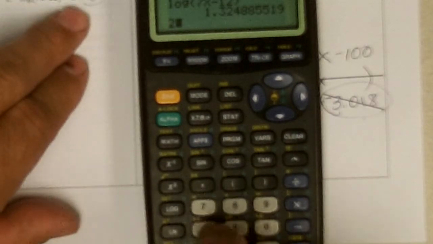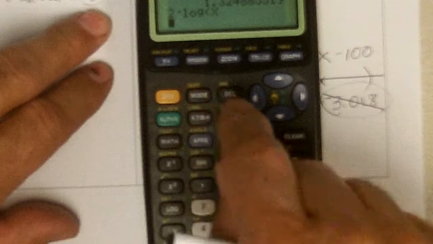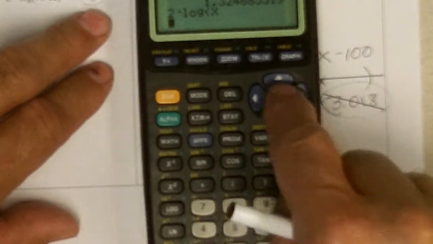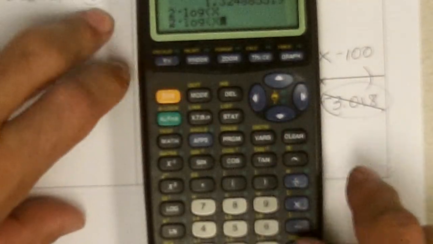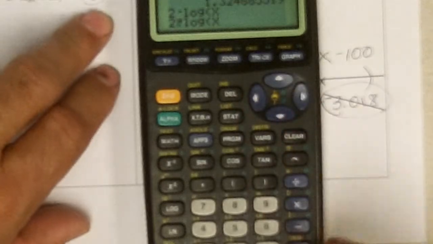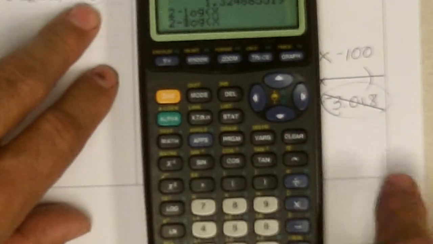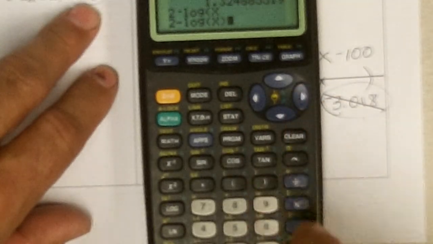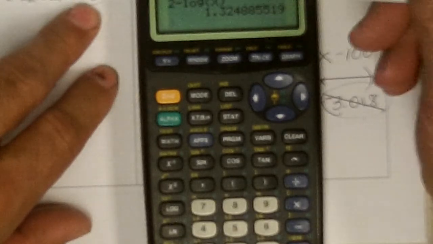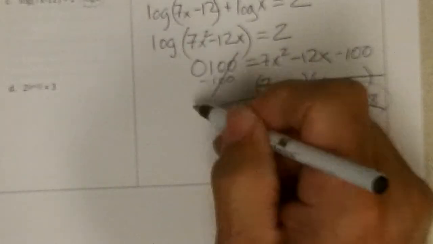And then we're going to do 2 minus log x. Oh, I did the wrong minus. Minus log x. And same number, so that answer checks.